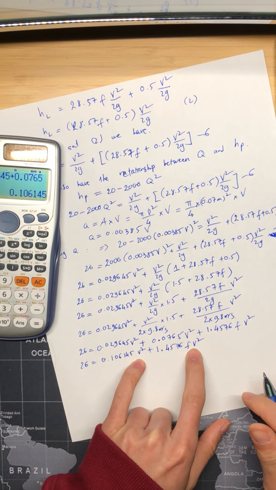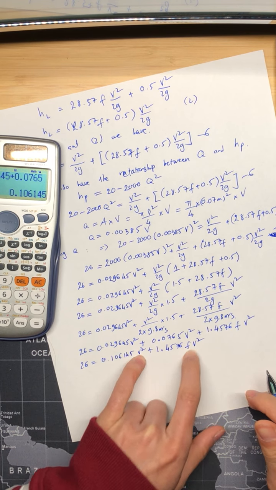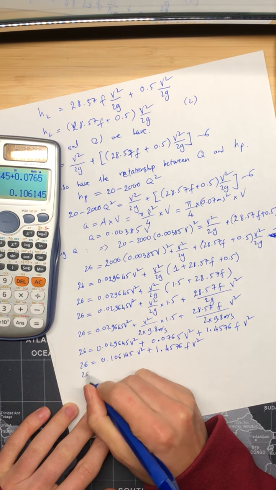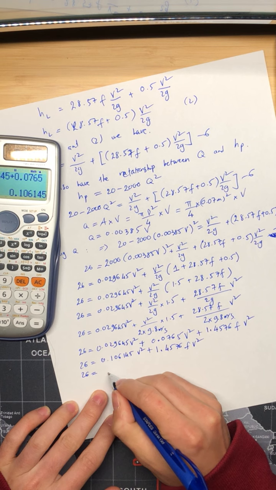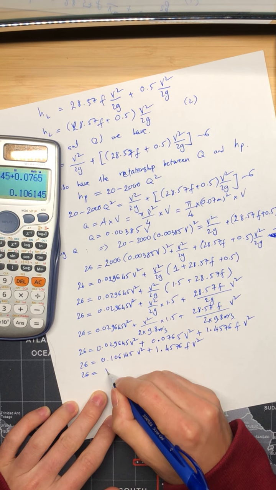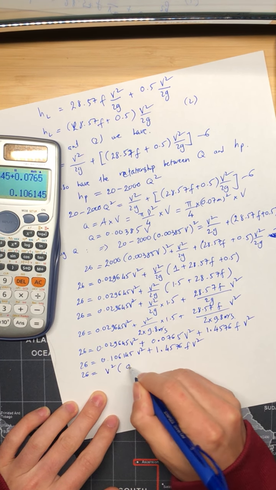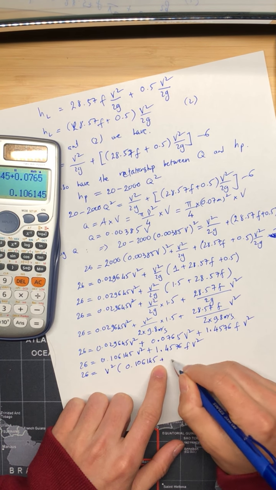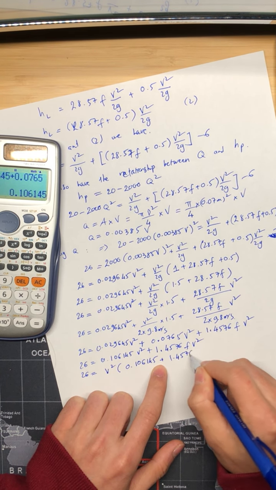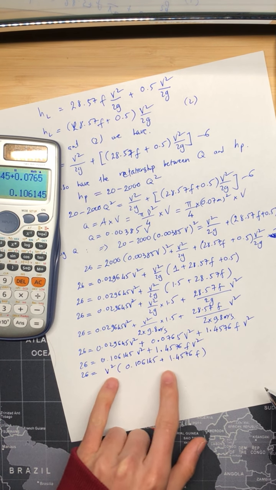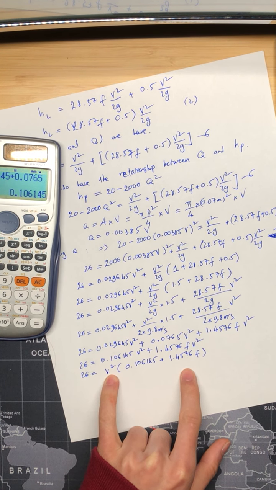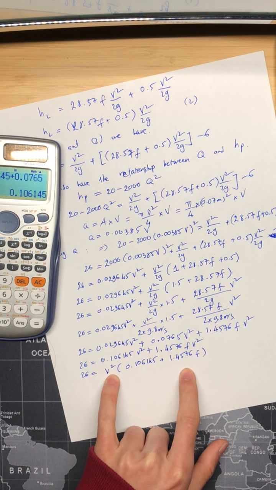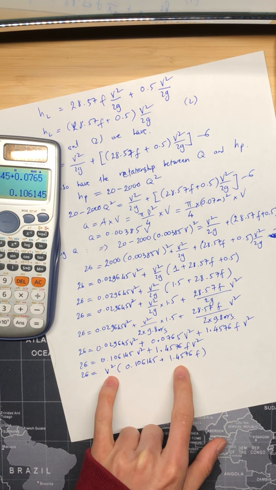Let's factor out v squared. We have 26 equal v squared times 0.106145 plus 1.4576 f. So from this point, we can see the relationship between v and f.